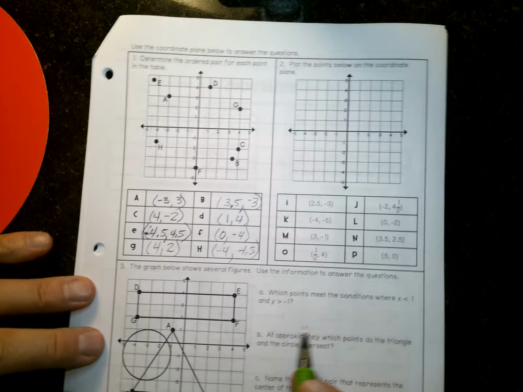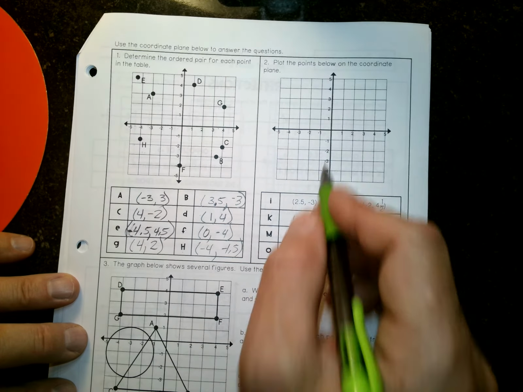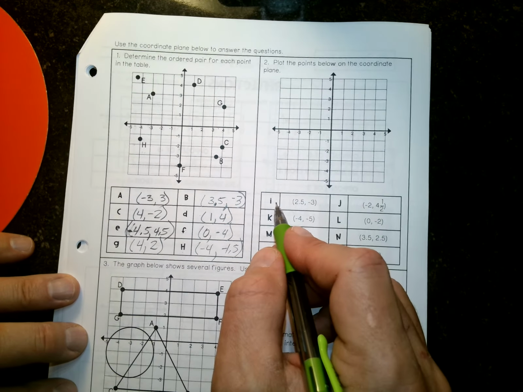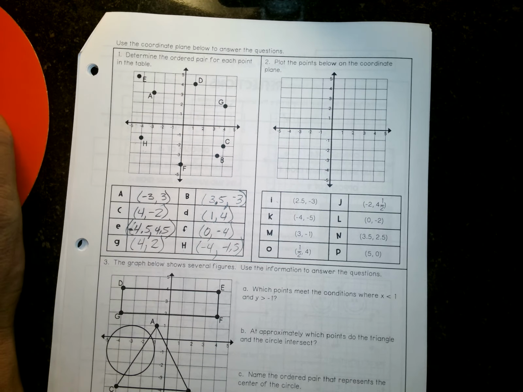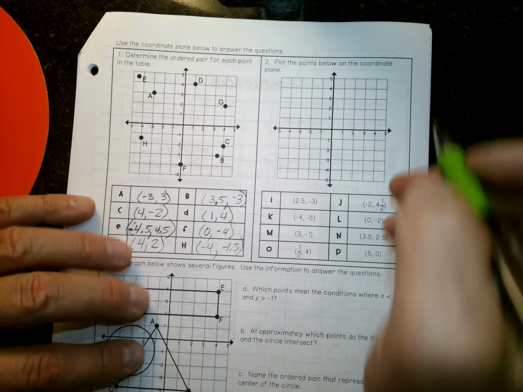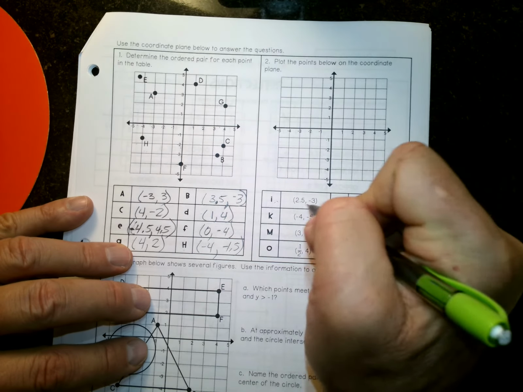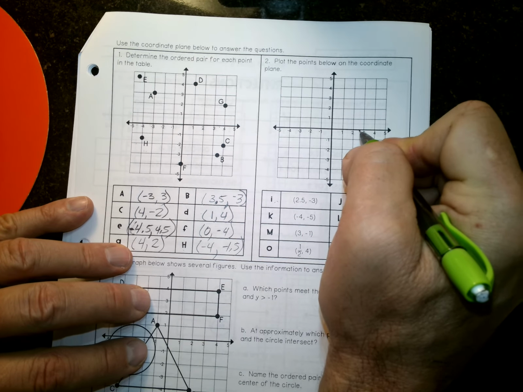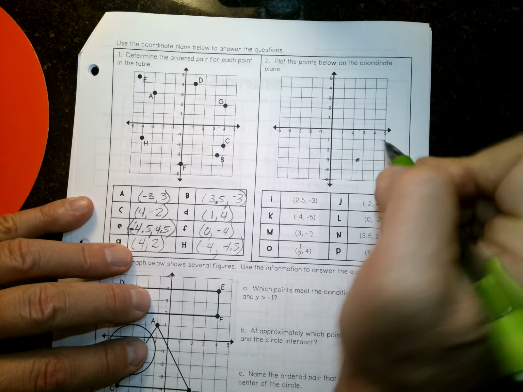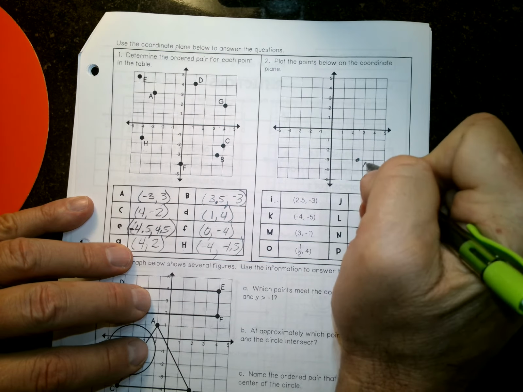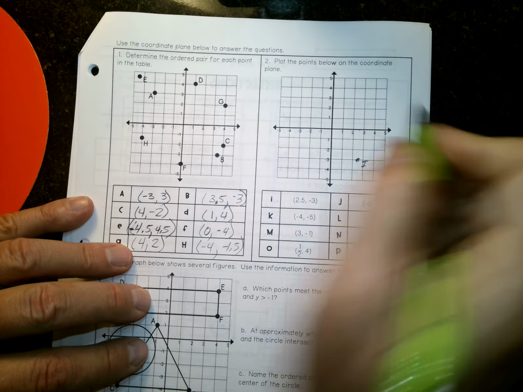Now we're going to do the opposite over here. They're going to give us the ordered pair, we're going to plot it and put a letter next to it. That's all. Okay, let me check it, make sure we're good. Here we go. Letter I is 2.5 and negative 3. So that's going to go right there, and I'm going to put a letter I next to that.